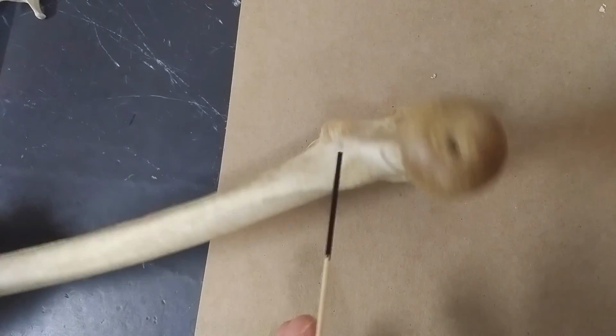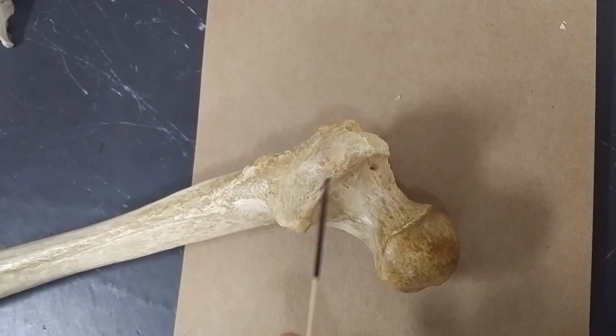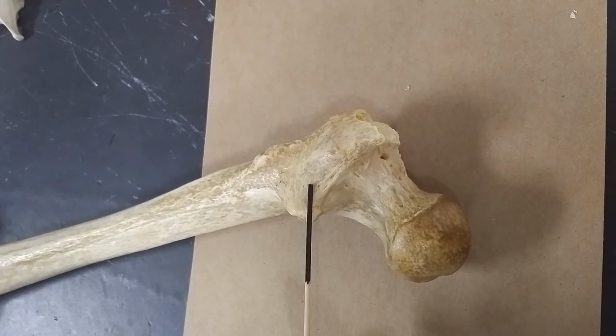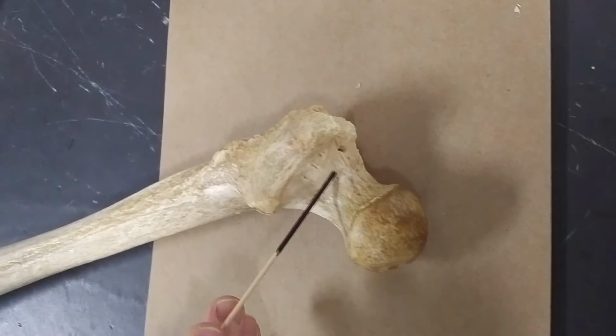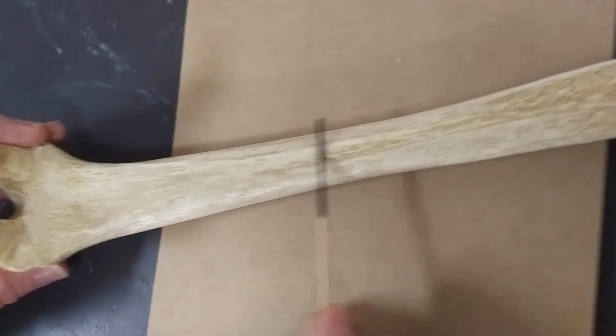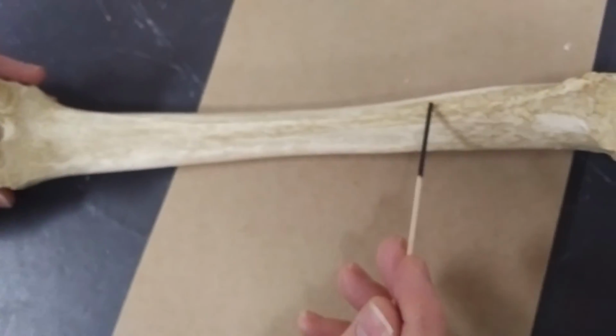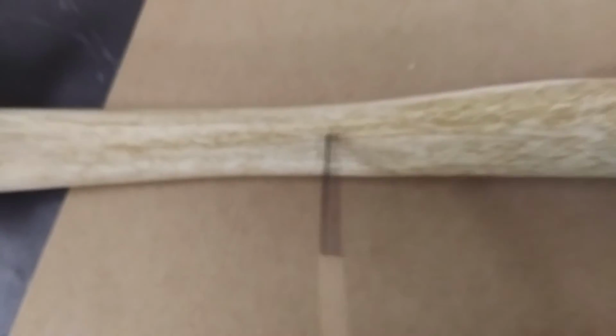We have this intertrochanteric crest. We have the neck of the femur. This whole part here is a shaft. This is the shaft of the femur. These lines on the posterior aspect are called the linea aspera.